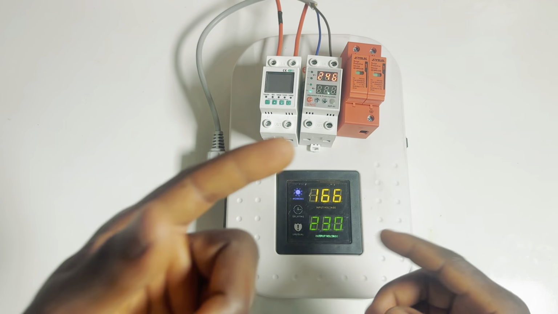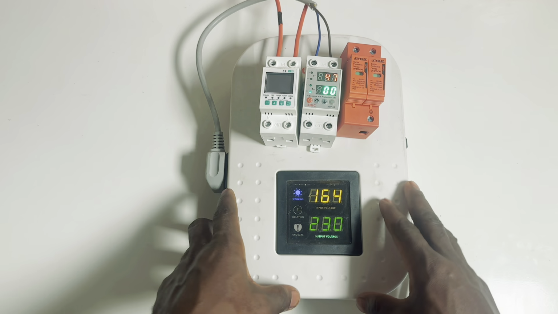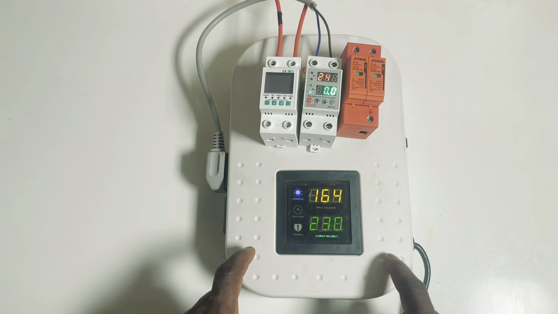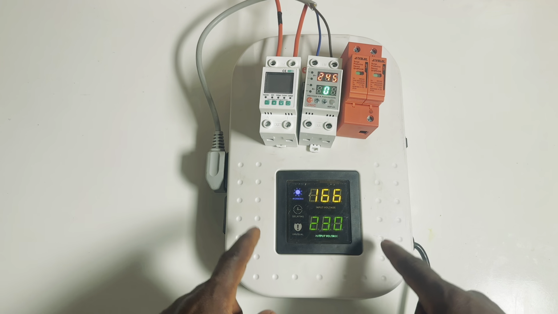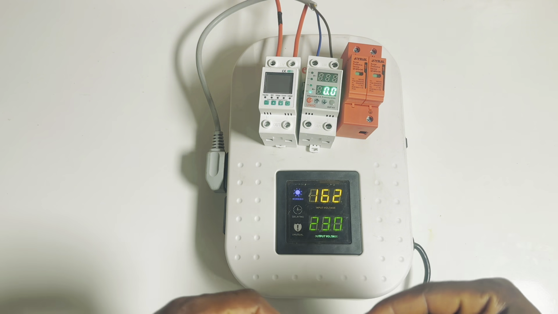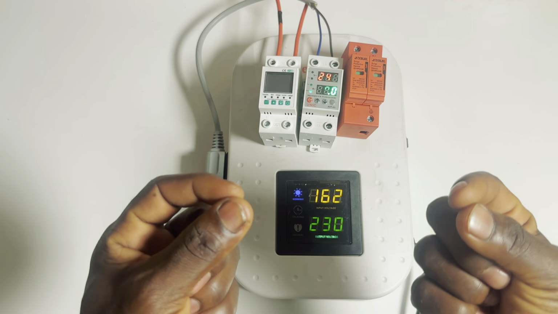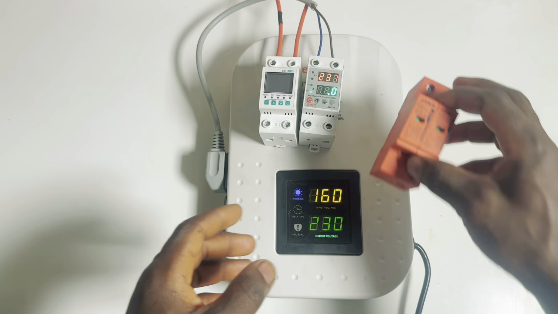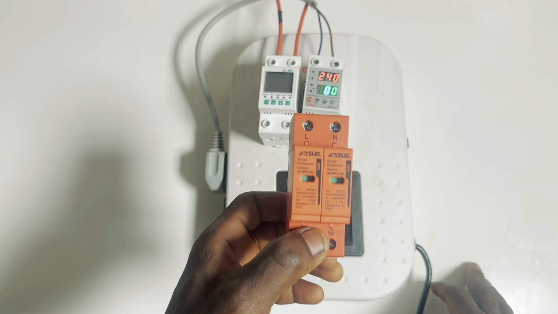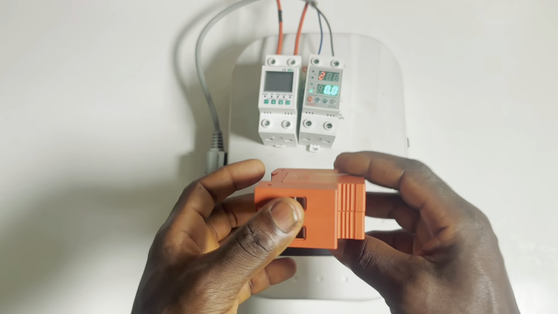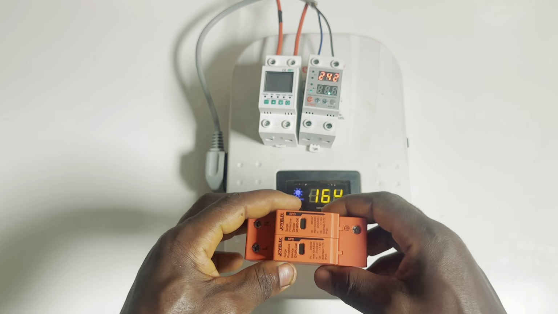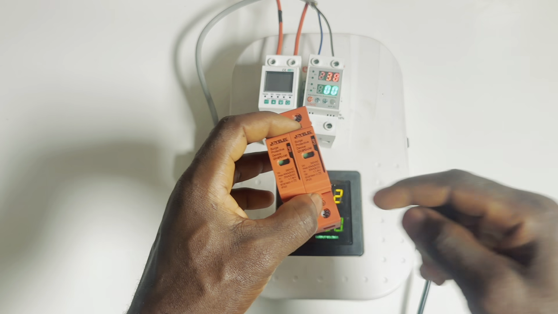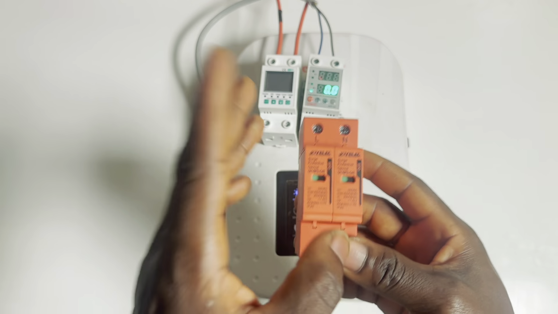So I'm going to do a quick rerun on the differences between these devices. This one is a voltage stabilizer. This one down below here stabilizes your voltage. The voltage that comes in, it stabilizes and sends out what it sees as the best option for your gadget. Whereas this one here protects against surge affecting your inverter or whatever gadget you are using it to protect. Instead of the surge going to your inverter, it will take it into the earth pit that you have done outside.